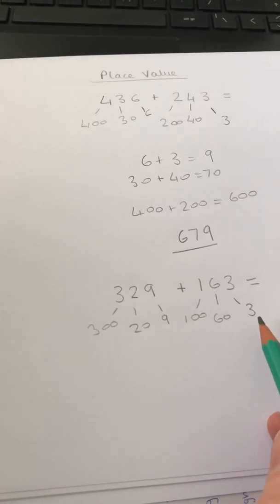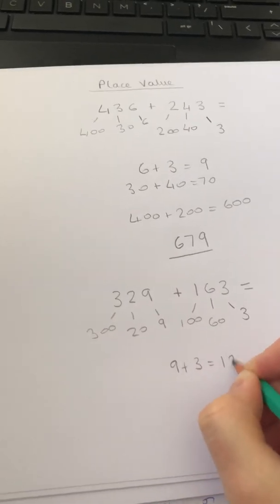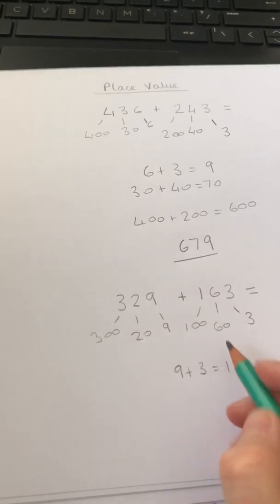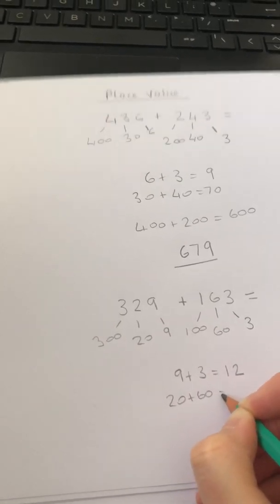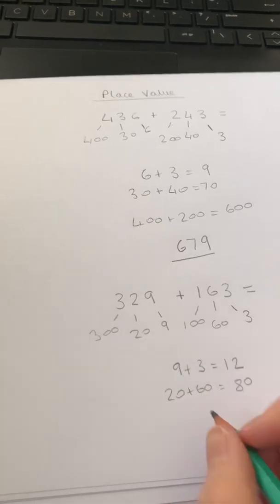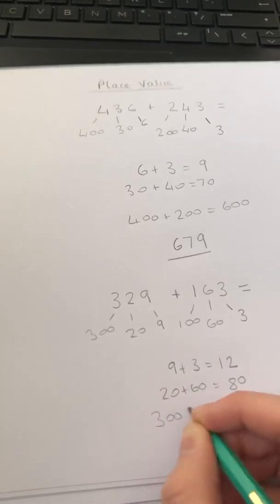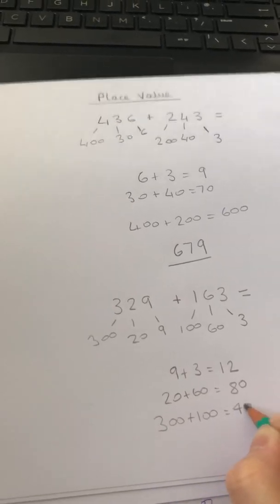so 9 plus 3 is going to give us 12. Then we're going to add in our tens, so 20 plus 60 is going to give us 80. And then our hundreds, so 300 plus 100 gives us 400.